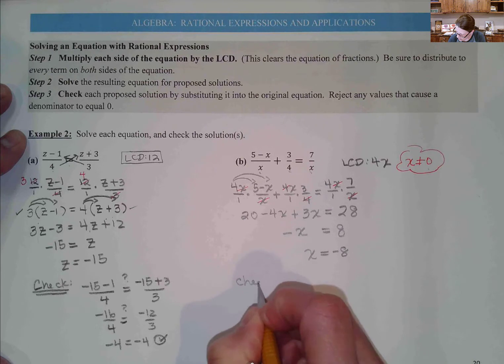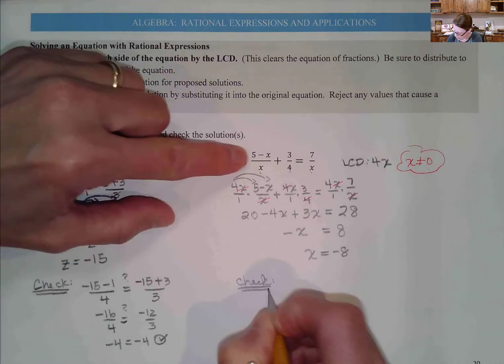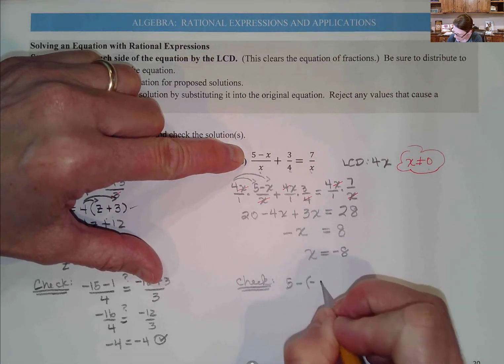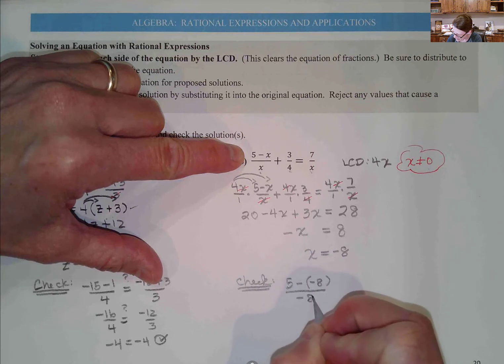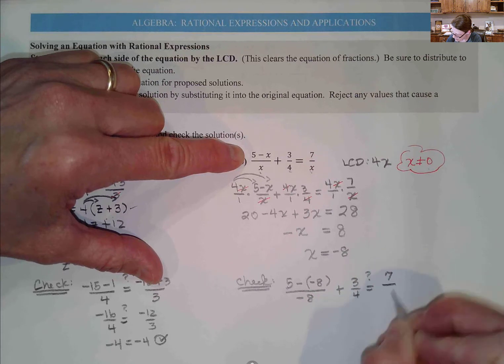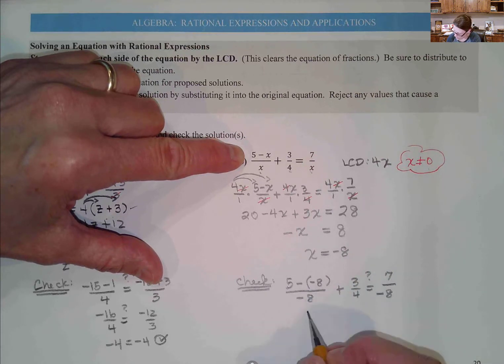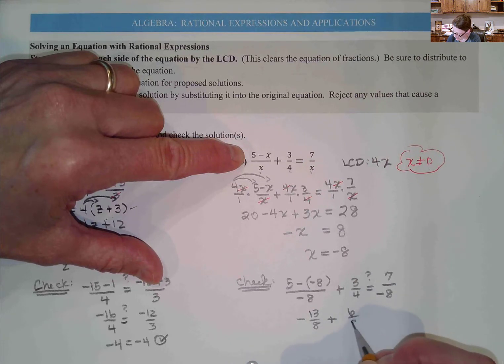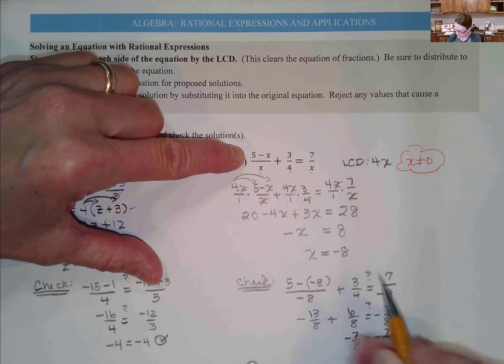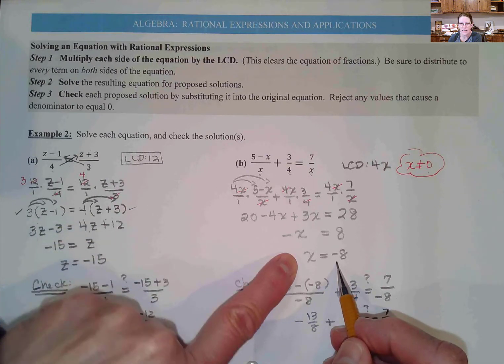And a quick check here. In your original equation, is 5 minus negative 8 divided by negative 8 plus 3/4 equal to 7 divided by negative 8? In other words, is negative 13/8 plus 6/8, since 3/4 is equivalent to 6/8, equal to negative 7/8? Yes, it is. That checks out just fine, and our solution set is indeed negative 8.